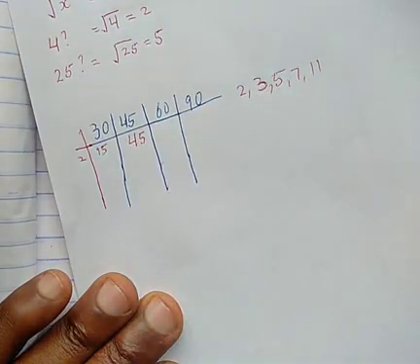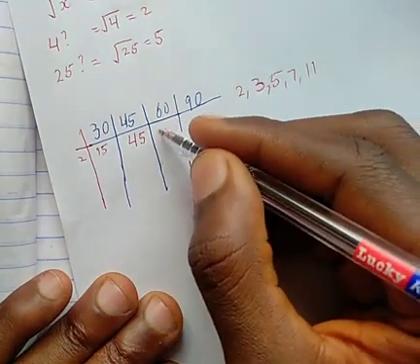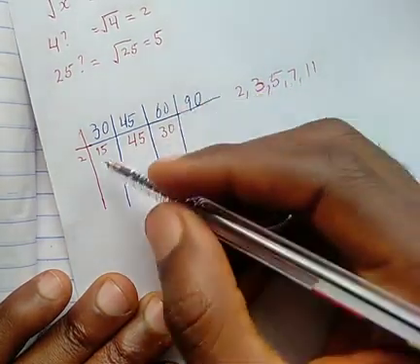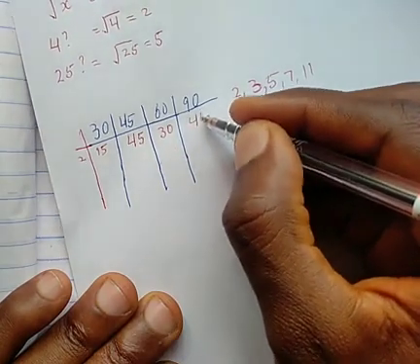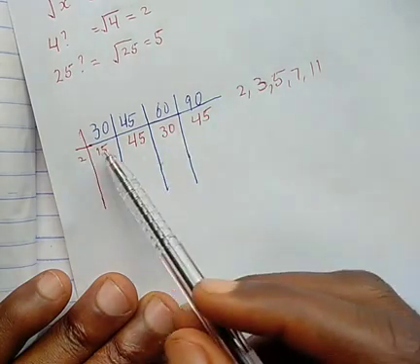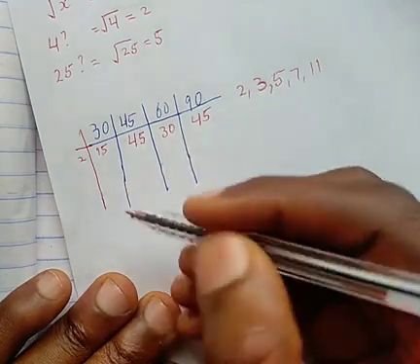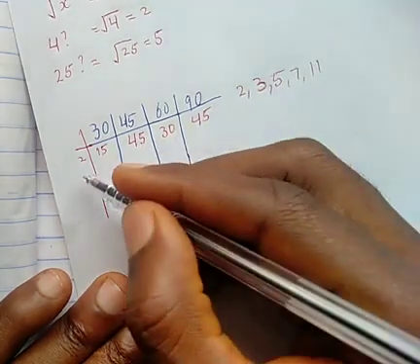The next thing to do is to divide 60 by 2. 60 divided by 2 is 30. 90 divided by 2, that is 45. Again, what can we do now? Can 2 go in any of these numbers? Yes, 2 can go in 30. So we use 2 again.